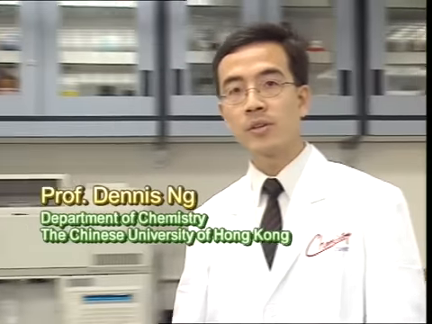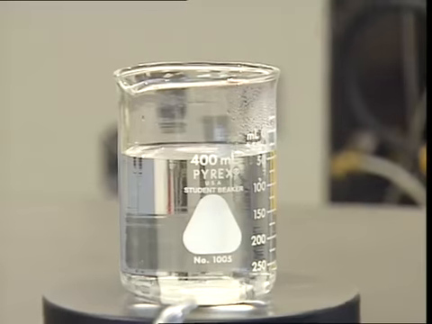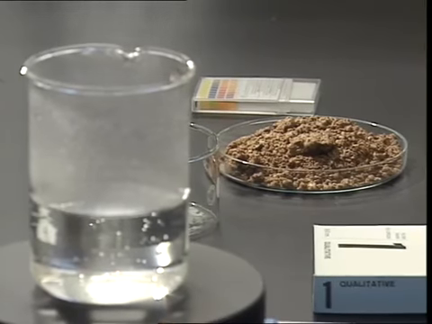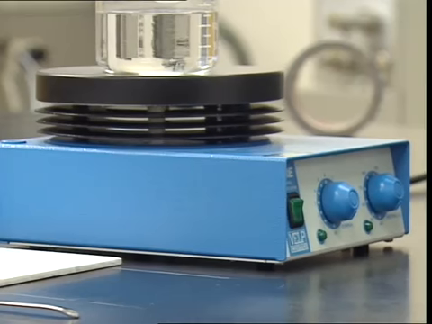To measure the pH of soil, we need to boil some water first, so as to eliminate the dissolved acidic carbon dioxide which might affect the result. Wait for the water to cool down.